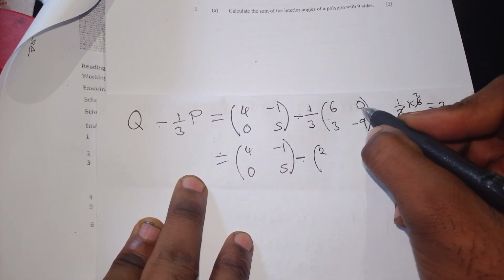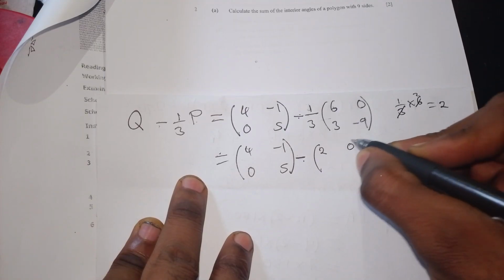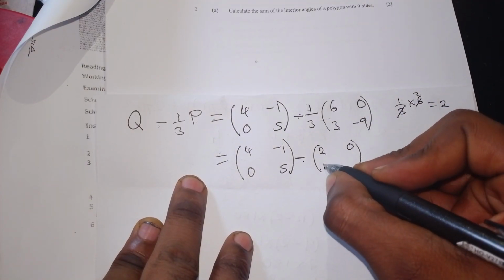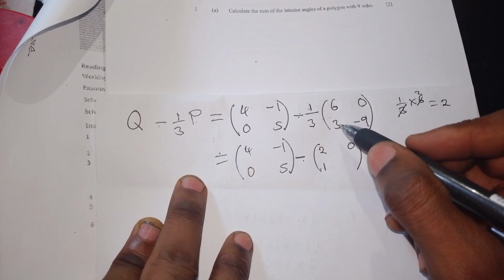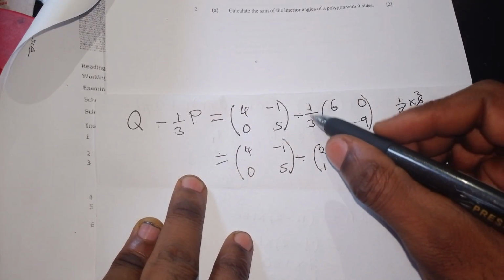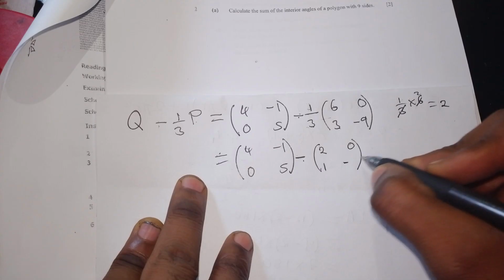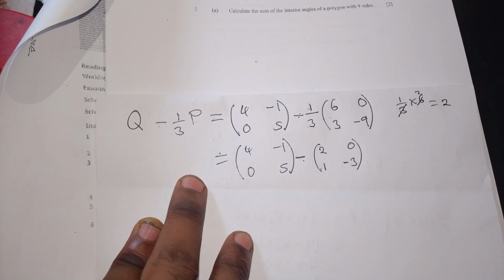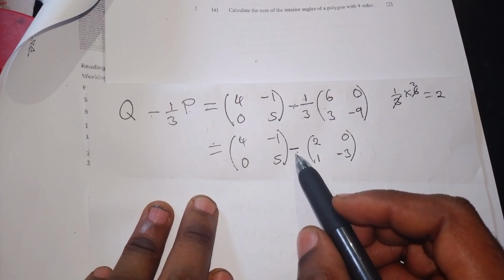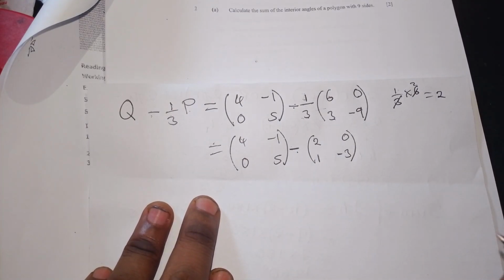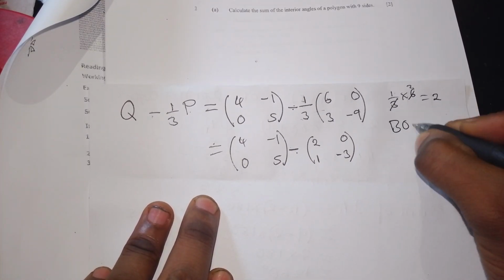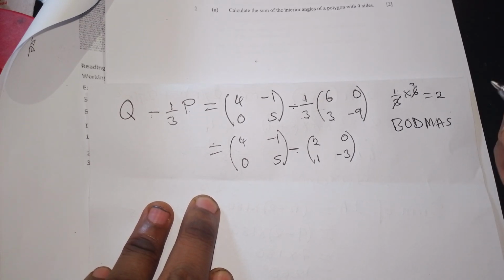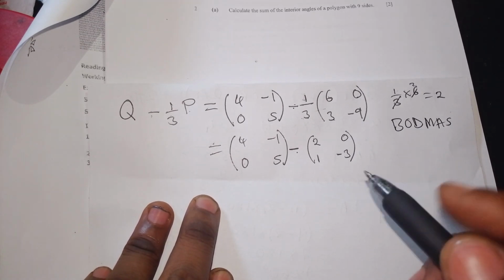1 over 3 times 0. Any number multiplied by 0 is 0. Then 1 over 3 times 3. This is just a 1. Remember, we are just dividing 3 by 3. And then this times this will be negative 3. Remember, once again, we are just dividing negative 9 by 3. And then after this, you can now proceed to subtraction. By the way, we are using a bit of BODMAS or PEMDAS or BIDMAS or whatever you were taught.